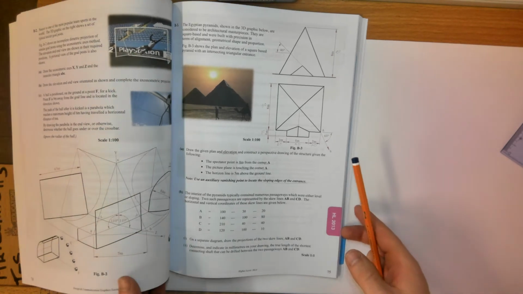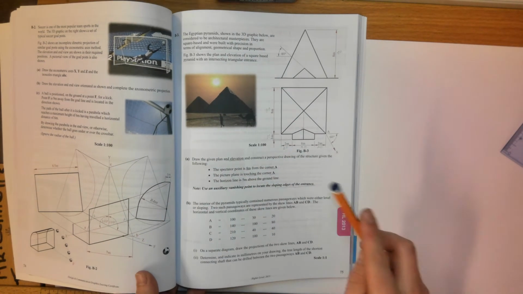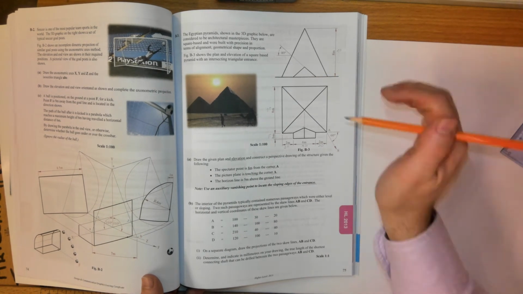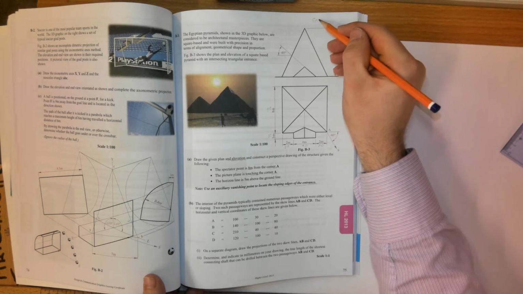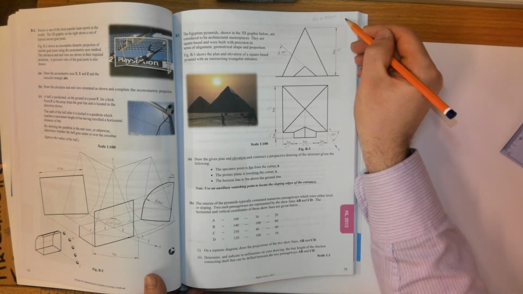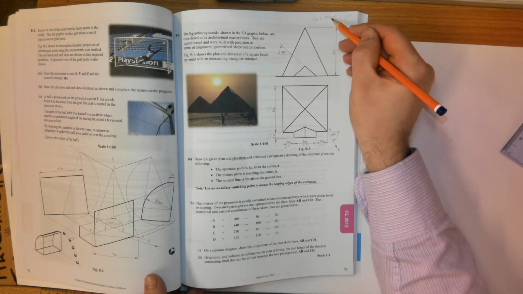Right, so I'm going to get started drawing this. The scale is 1:100, so convert everything into millimeters and divide by 100. So 8 meters equals 8,000 millimeters, and divide by 100, you knock 2 noughts off, you get 80.